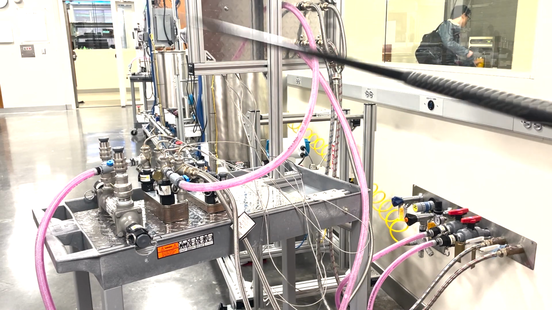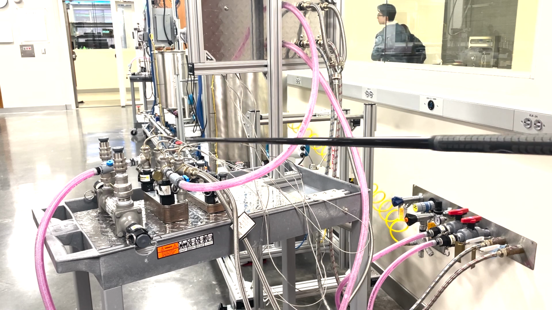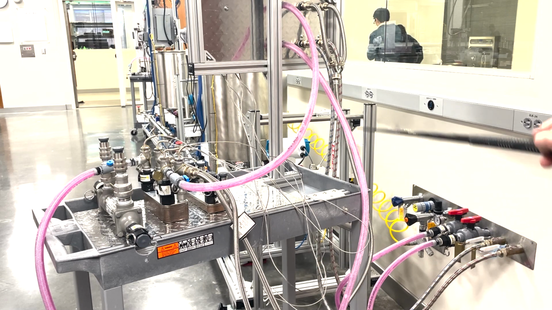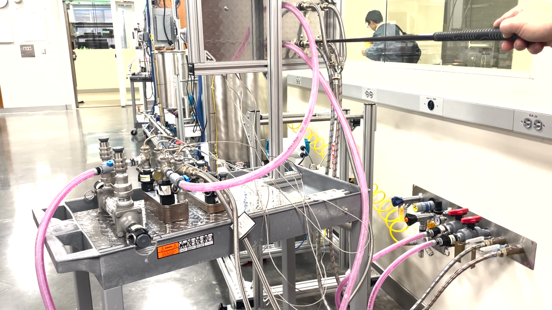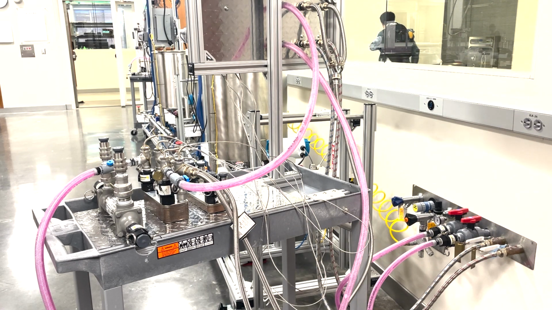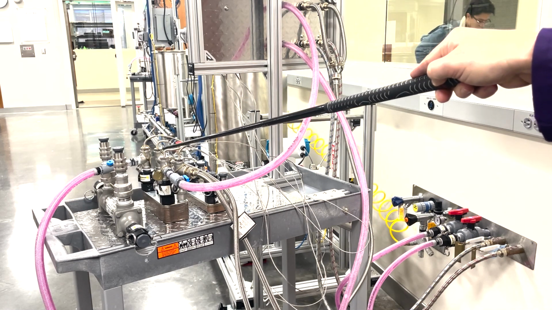Normal building water flows on the hot side of the exchanger. It comes from the cold and hot building water from the wall. Each line, cold and hot, is then fed into the bottom of two different rotometers. After exiting the rotometers at the top, the two lines are combined into one stream using a Y connector. This single line now enters the hot side of the heat exchanger.